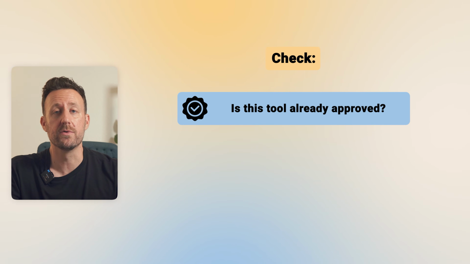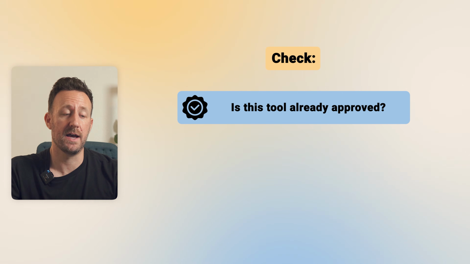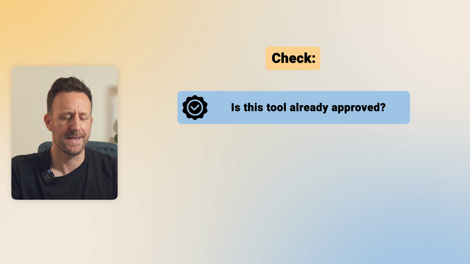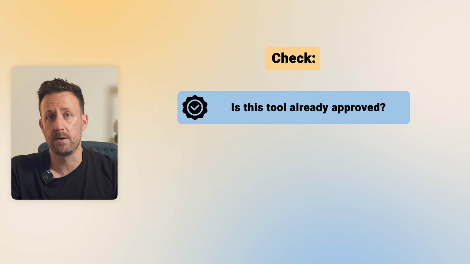So things you might want to check in with your manager or IT about before connecting anything to real data would be things like, is this tool already approved? Of course. Some companies might even have a list of the tools they do approve of. And if they do, ask for that list. But again, just ask outright, is this tool okay? If Claude is on it, then you're probably fine.